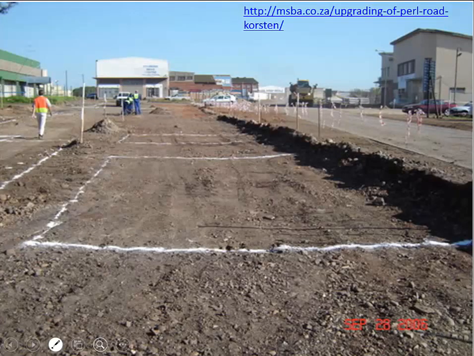Another picture here, this is for the side of a roadway. It's just been marked out with paint in this case.